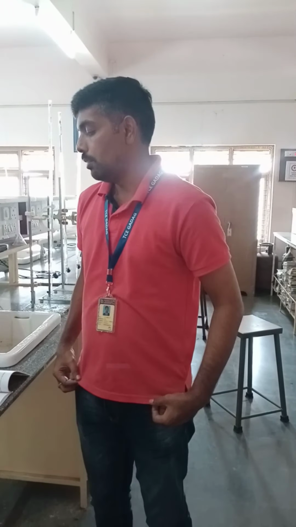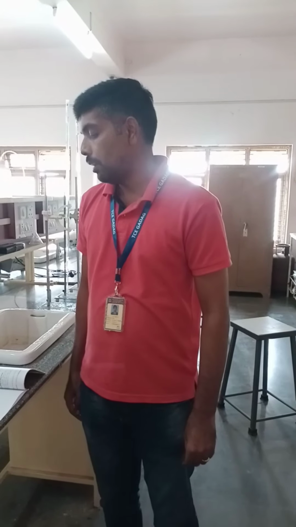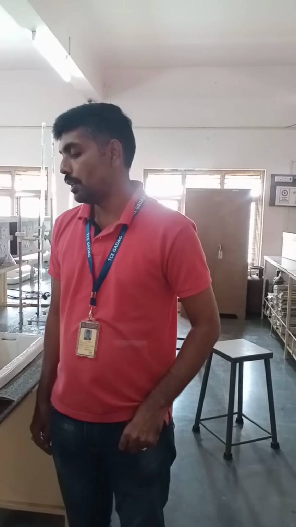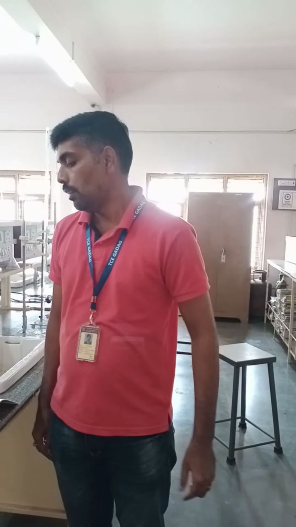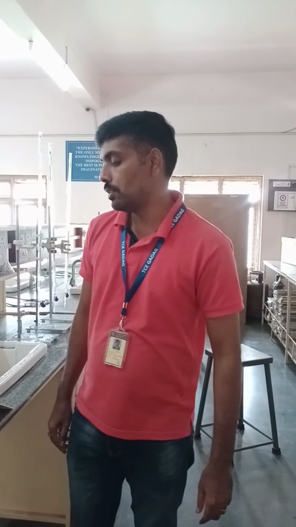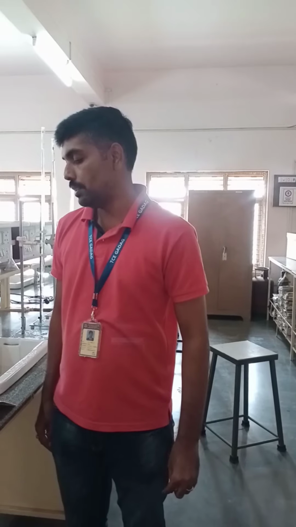So dear students, today we are doing one of the experiments from instrumentation, that is determination of the amount of copper in the given solution using colorimetry. Colorimetry is a quantitative analytical technique used to determine the concentration of a colored species of a chemical species which is capable of forming a stable colored product.